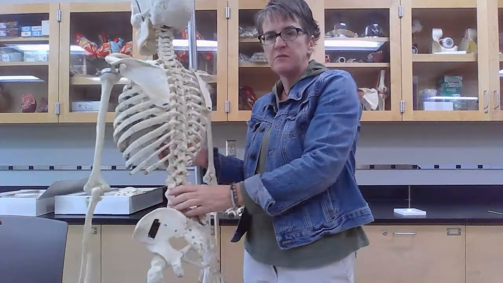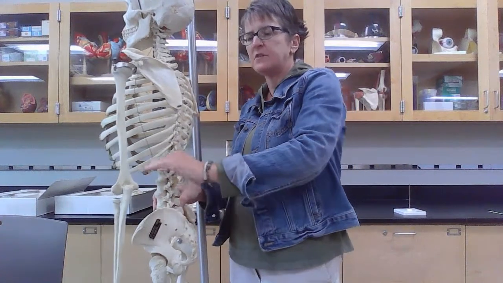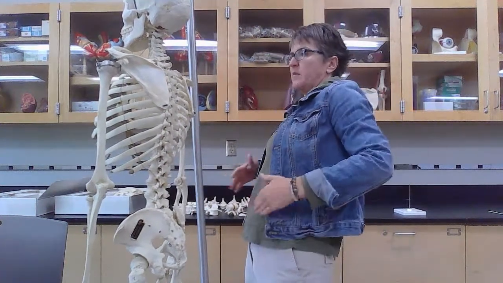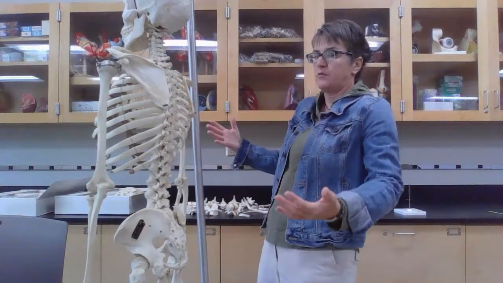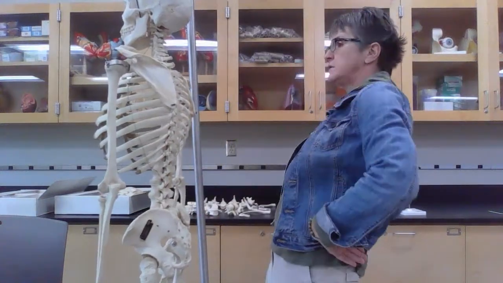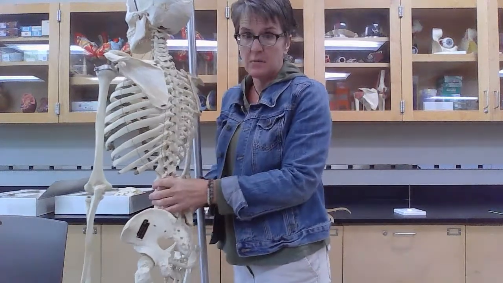And then the other curvature we have that's abnormal is down in the lumbar area, and it's a real accentuated sway back. It's more so with pregnant women because they offset their center of gravity and they're kind of swaying back, and that's called lordosis. So I always think of it, oh lordy, I hate being pregnant. Lordosis down in the lumbar area.